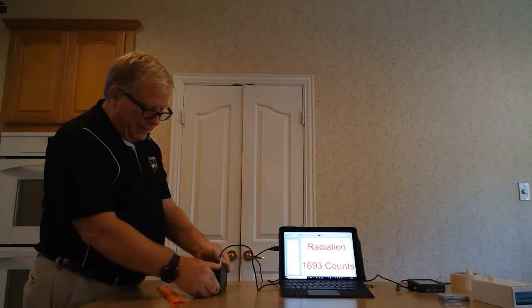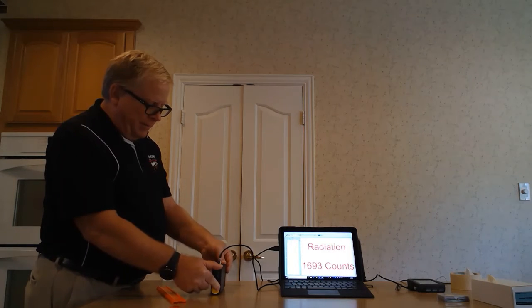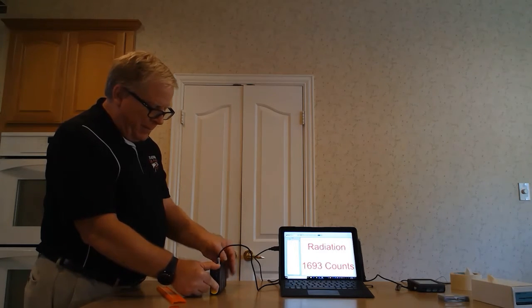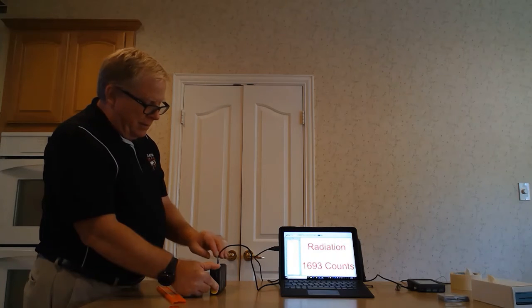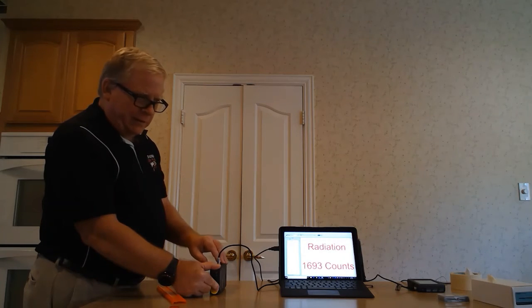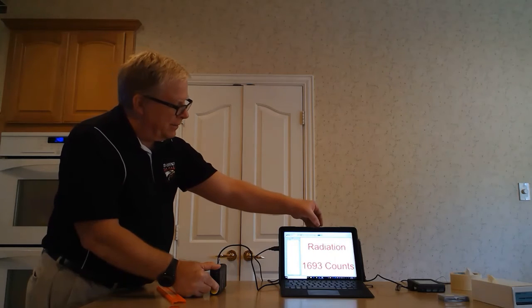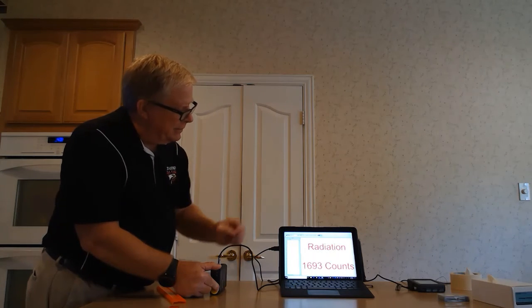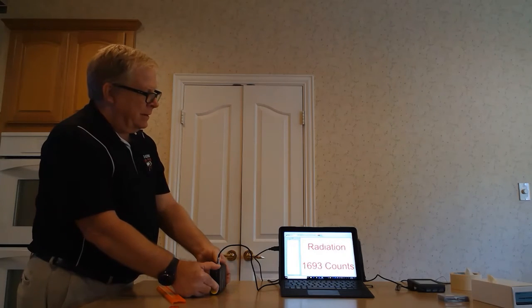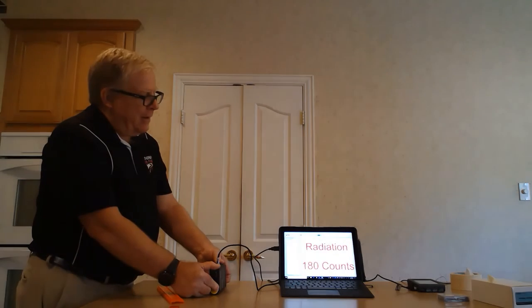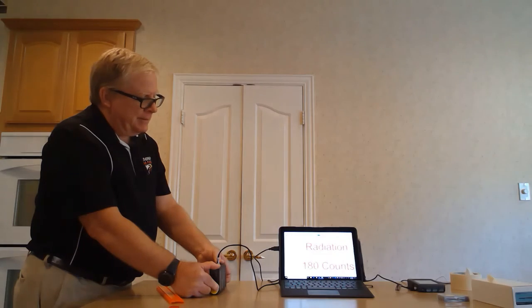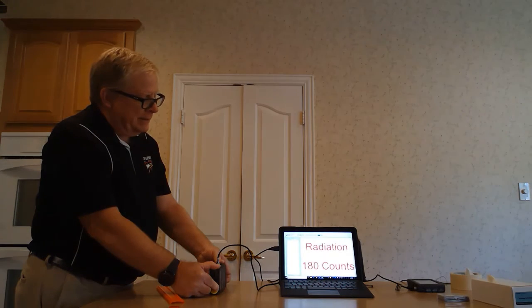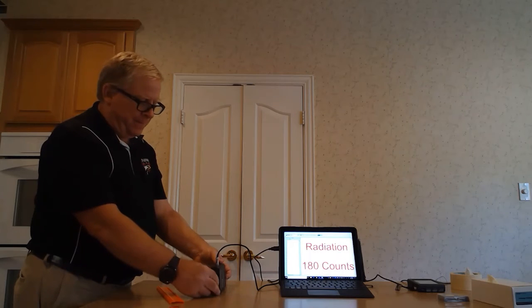And I'm trying to get the exact same position, held up against the edge of the radiation detector that's closest to me, and held on the ground. And I'm going to say collect. And there we go. And we're back, and we see that in 50 seconds, the sample that was made in 2018 was 180 counts in a 50-second interval.